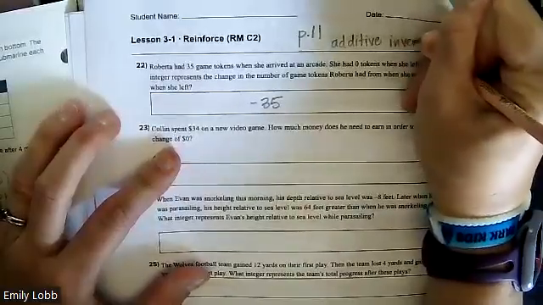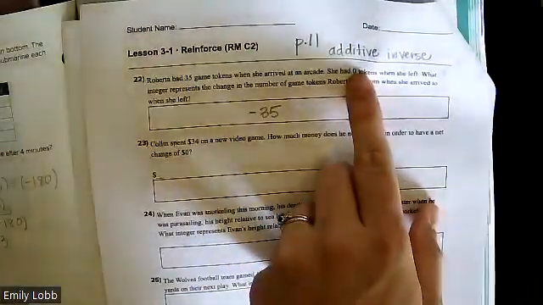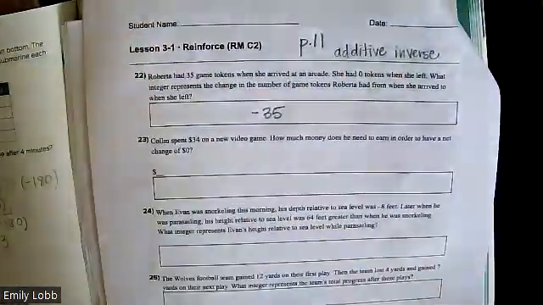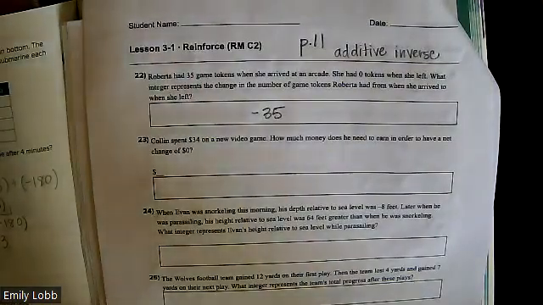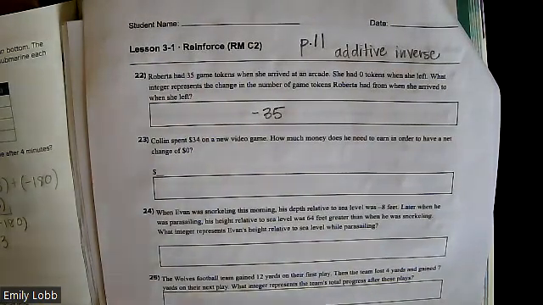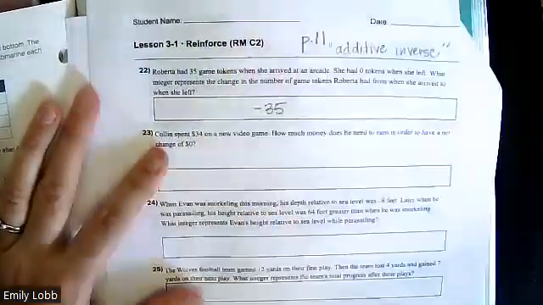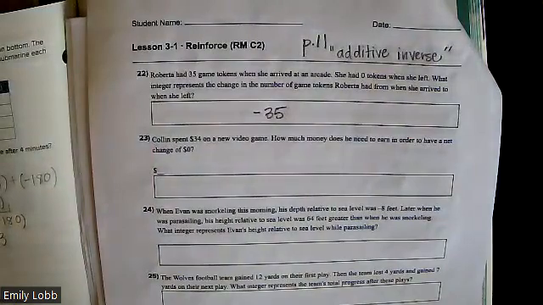Additive inverse. It is the number that we add to it to make 0. So if this had been negative 35, we would have been adding 35. Kind of like a really big name for opposite, right? So additive inverse, that's new vocab, you gotta know it.